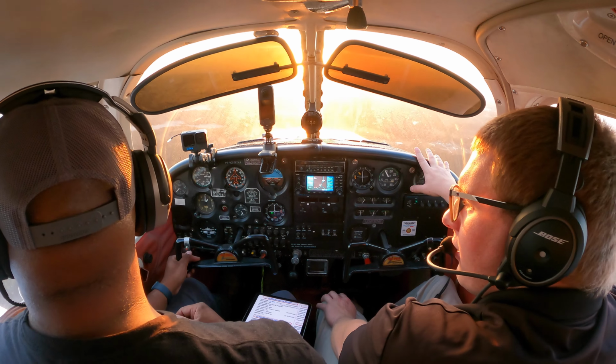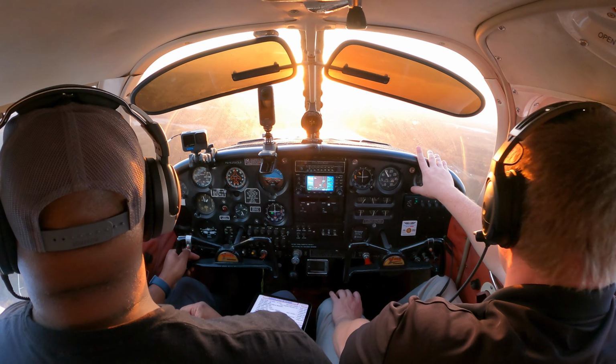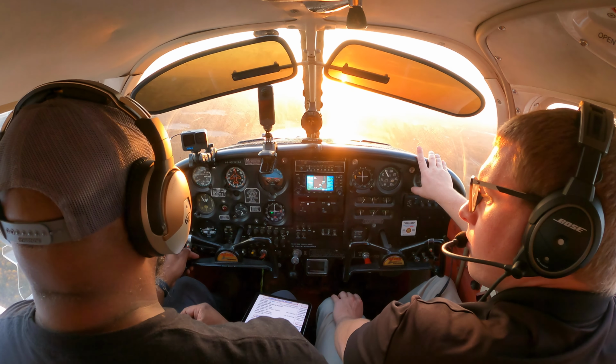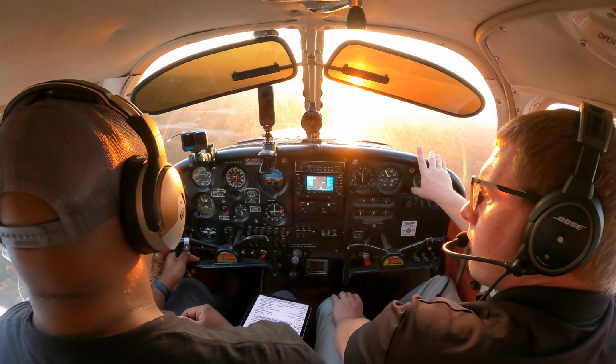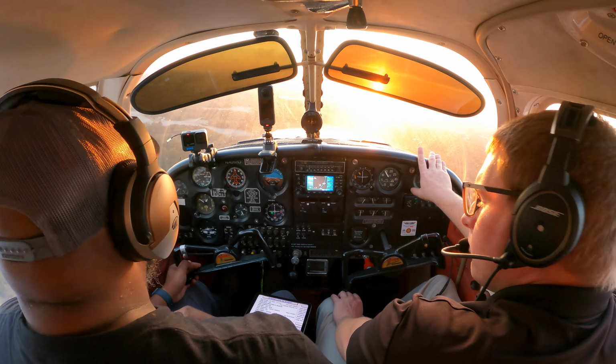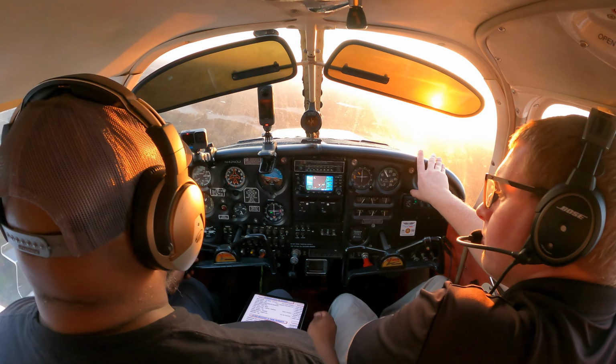So I think I'm getting better with that. I just need to keep going over that checklist in my mind. That way, I can get through it a lot faster. So I can be out that window and looking. Yeah, checklists, for some reason, I just get stuck and my head is inside the cockpit instead of out of the window where it needs to be.